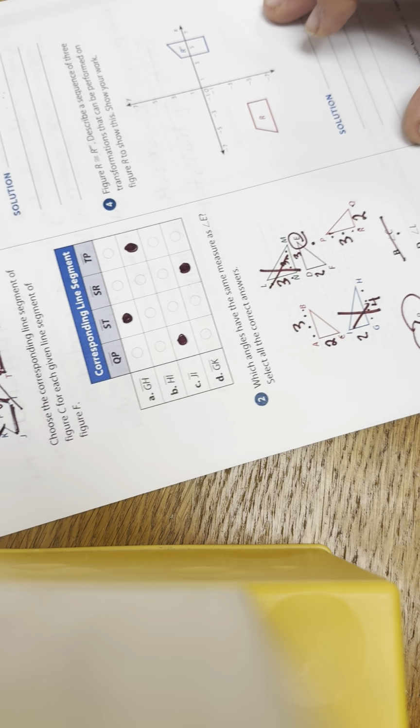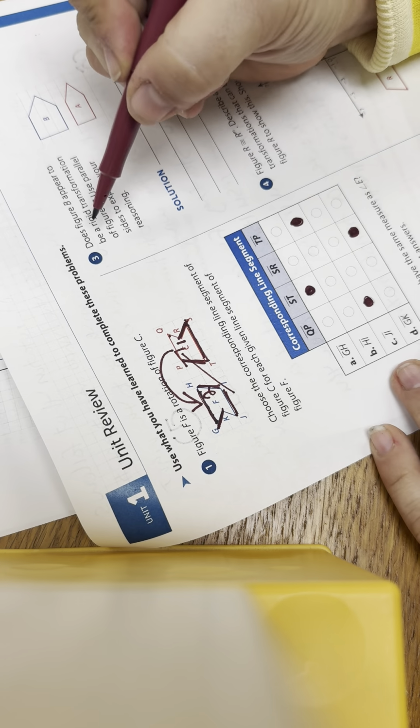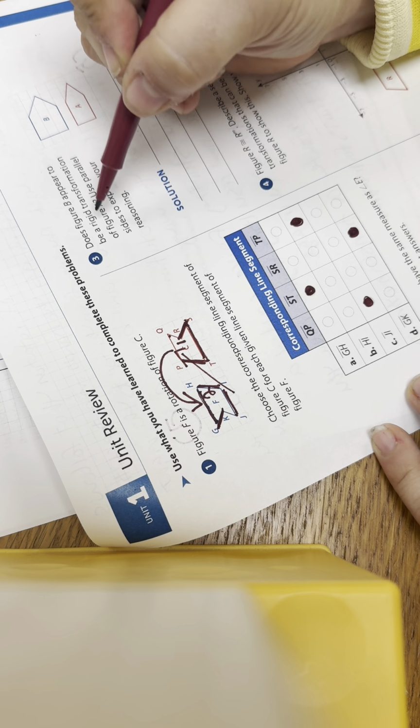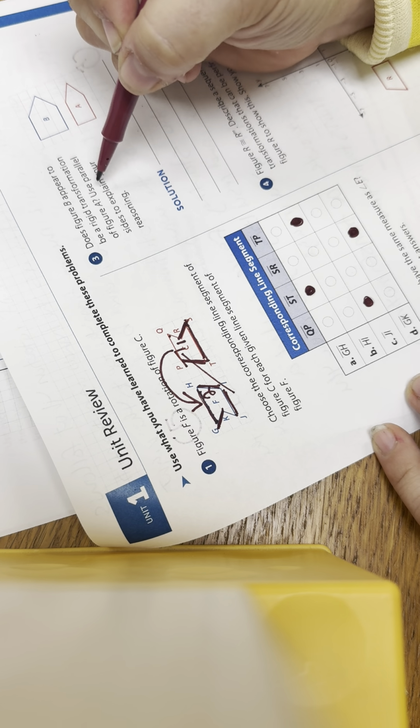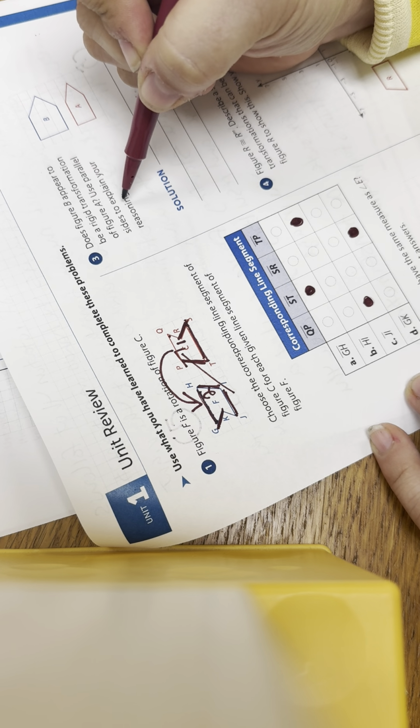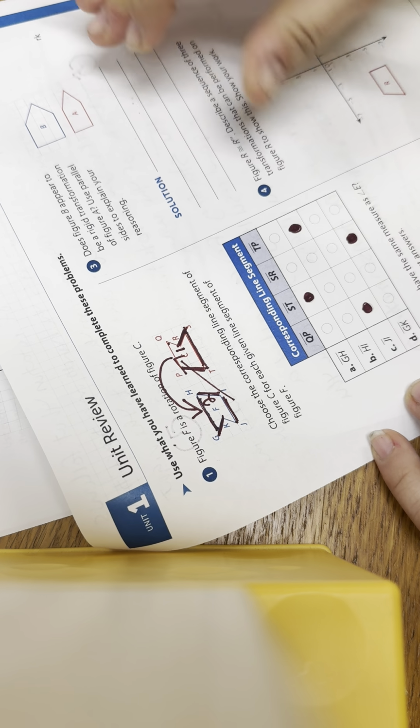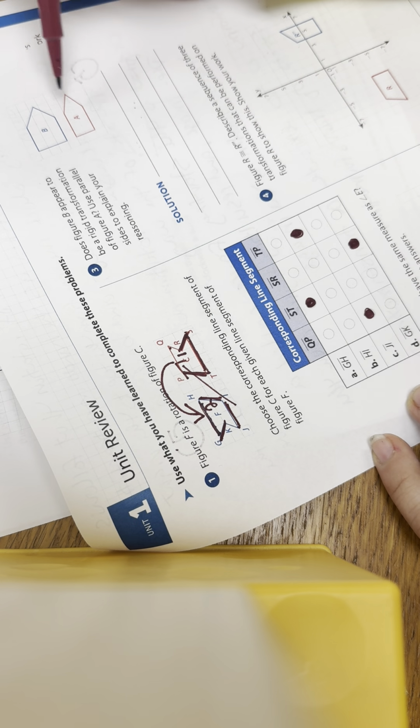All right. Question 3. Does figure B appear to be a rigid transformation of figure A? Use parallel lines, sides to explain your reasoning. Okay, so by looking at this, you might be able to tell right away that B is larger than A. But let's just start.